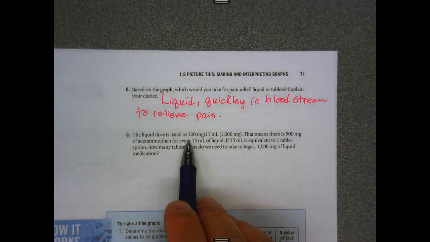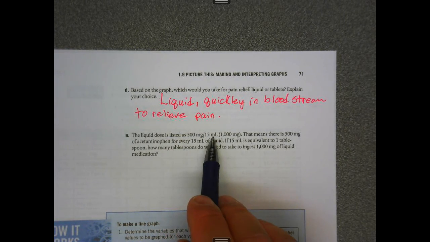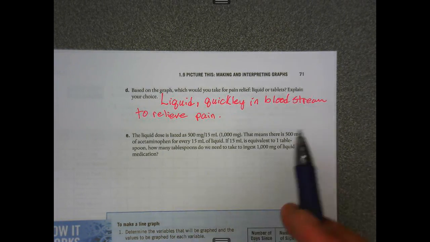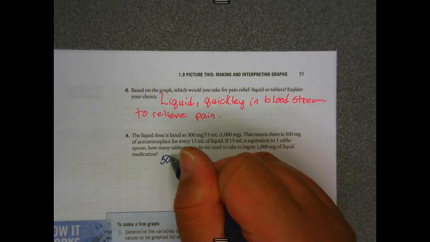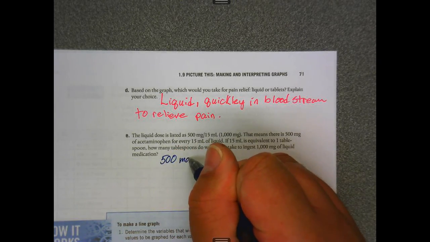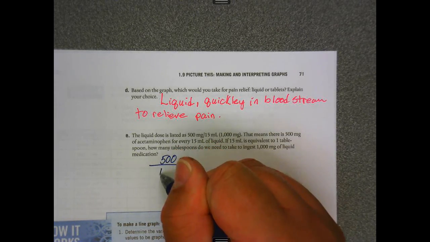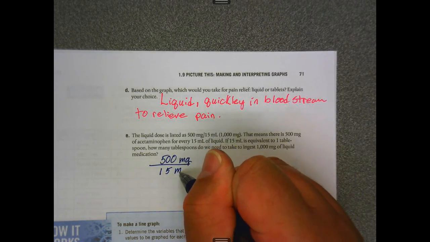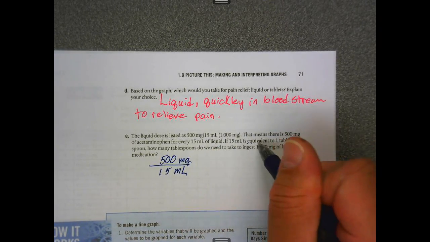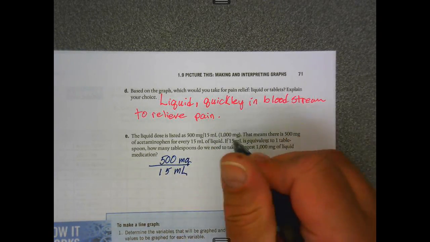That means there's 500 milligrams of acetaminophen for every 1,500 milliliters of liquid. If 15 milliliters is equivalent to 1 tablespoon, so that is also equal to 1 tablespoon.